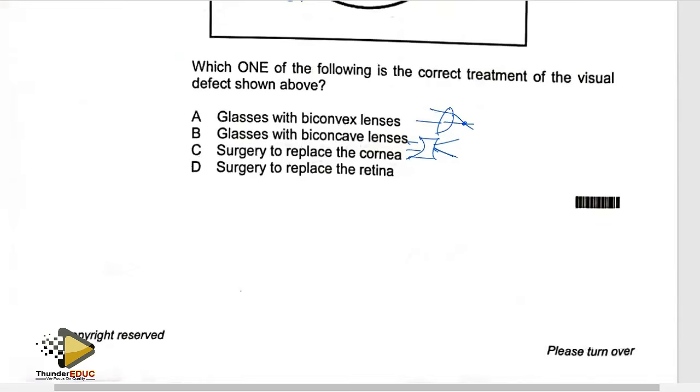Therefore, we go to the question and now see where is the concave lens. It is here, but they are saying bi. Yes, it is bi, because this side is concave and this side is concave, hence the word biconcave lens. Yes, so the answer becomes B.